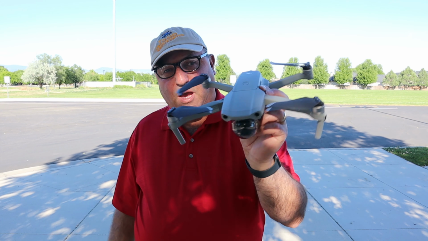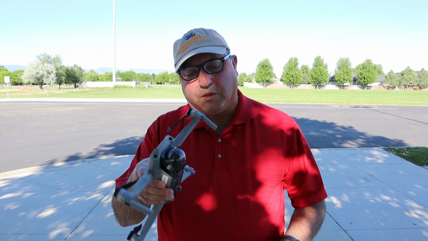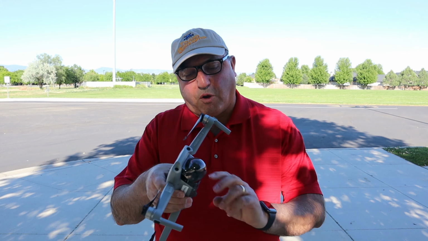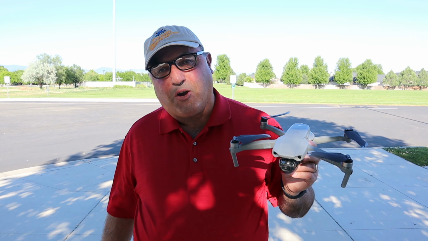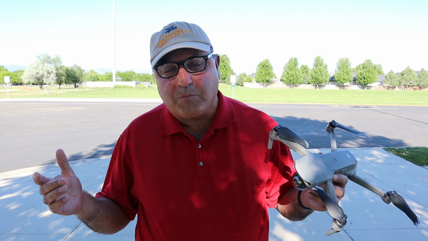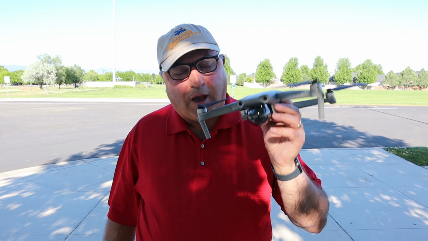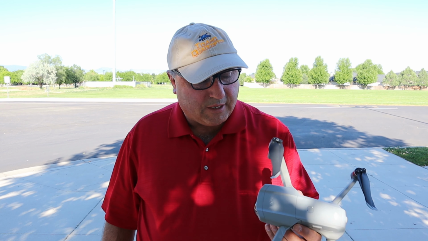Hey, I've got the Mavic Air 2 today, and we are going to mess around with focus track a little bit. Particularly, we are going to put the spotlight on spotlight mode. When you look at focus track, you kind of think of it as just a cameraman mode. But there's a lot more to it than what you think. So let's put this guy up in the air and explore focus track spotlight mode a little bit, and maybe we'll both learn some things together.